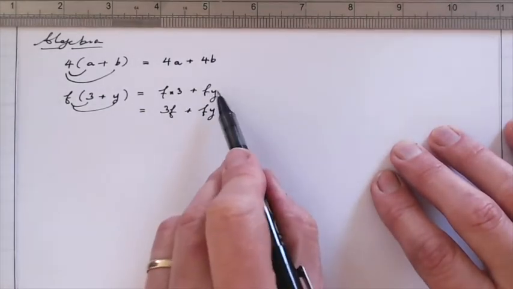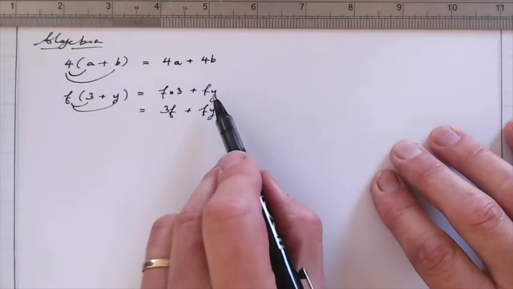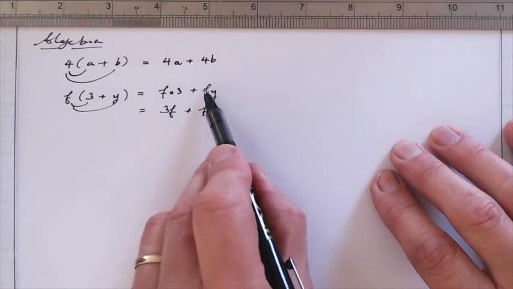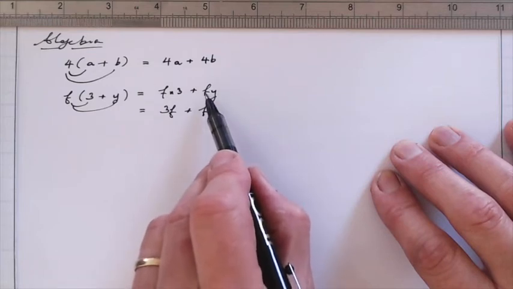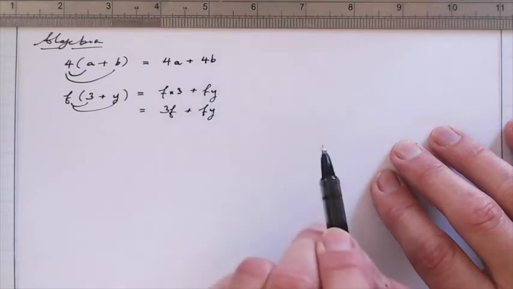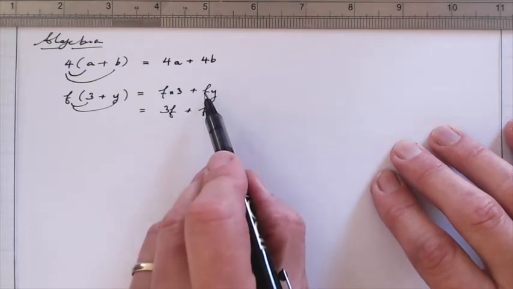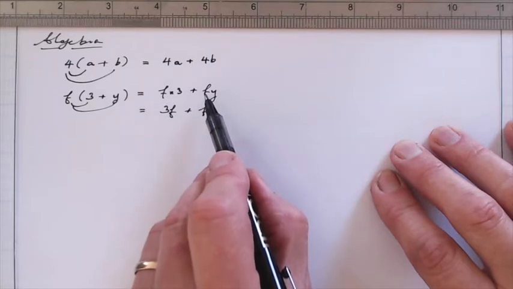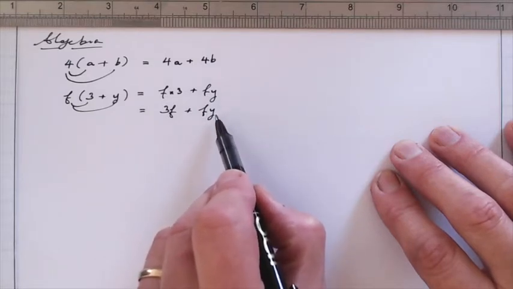And you might say, well, should we write that as fy or yf? I don't think there's really any distinction there. You might prefer to have those symbols in alphabetical order. If y really is a variable and f is a constant, then you probably would want to have the symbol representing the constant before the symbol representing the variable.